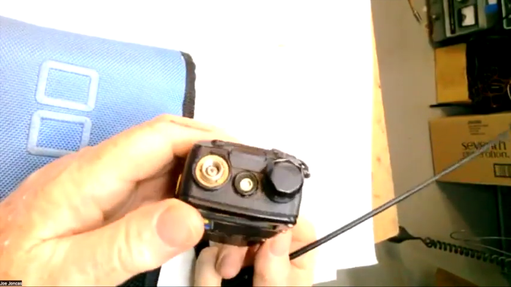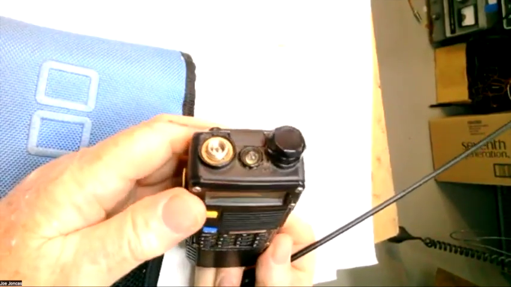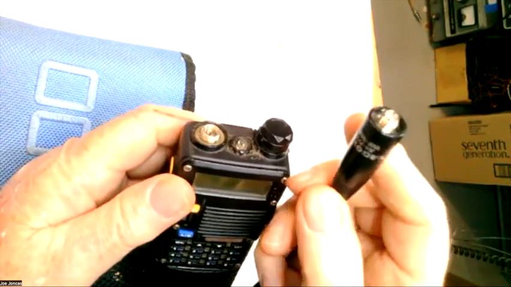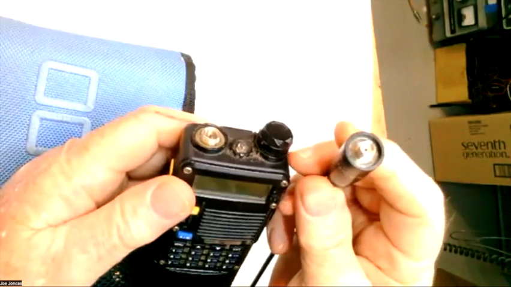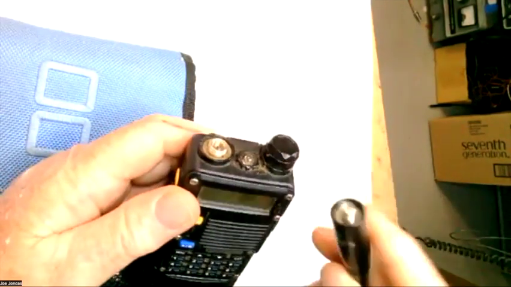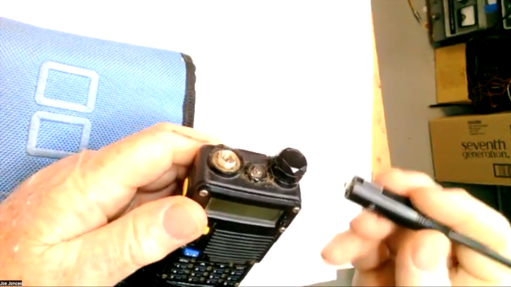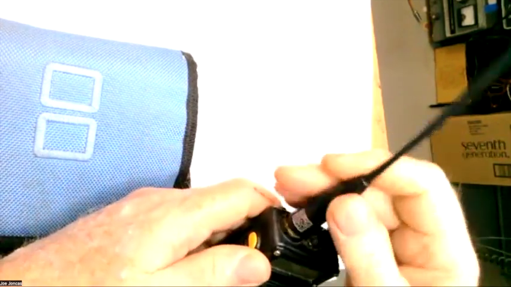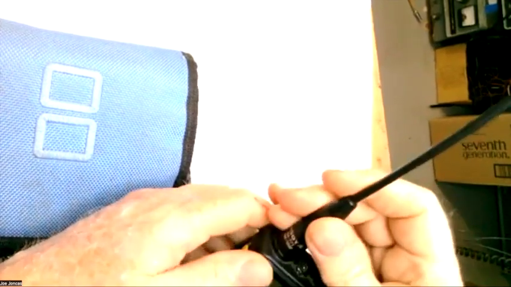This is a reverse SMA from what we're used to. We usually have this section here on the radio. So this works the other way around, but you can either use an adapter or you get an antenna with that kind of connector on it and put a mag mount on top of your car, and it greatly extends the range of the radio.